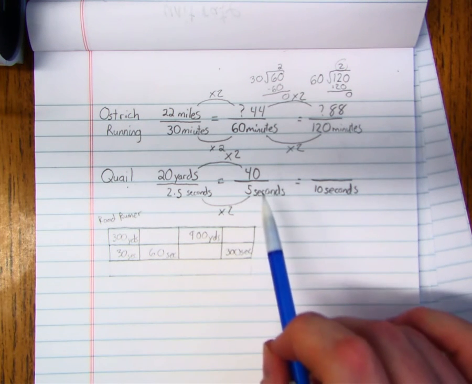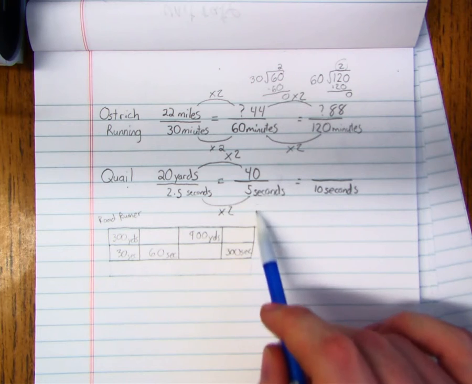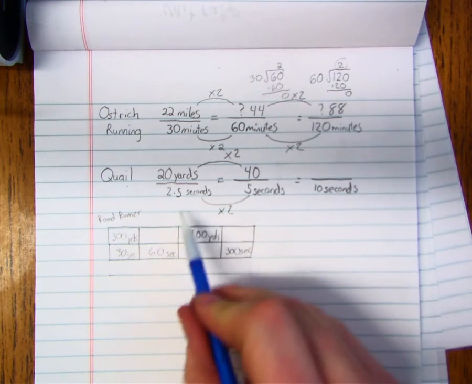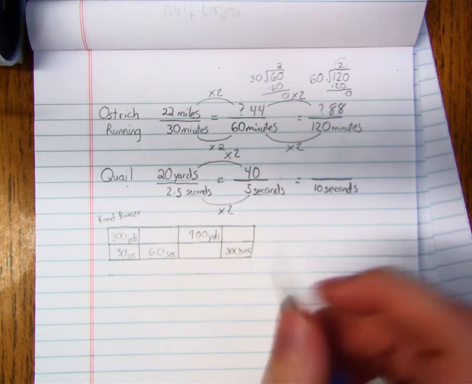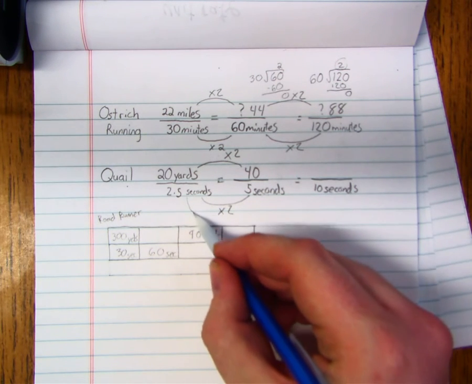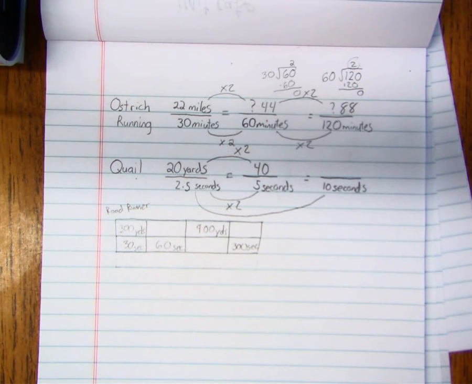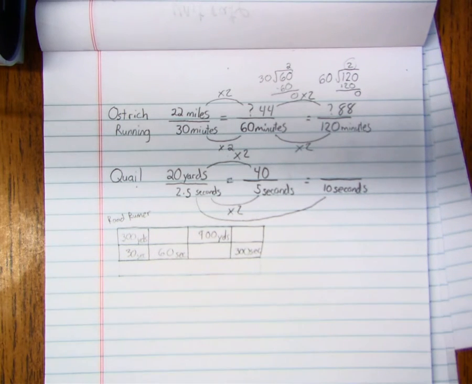Now, suppose I didn't want to go from 40 over 5 to go over here to 10. Rather, I just wanted to use this first piece of info. I could do that. So we'll have to come up with a step that'll take us from 2.5 all the way over here to 10.